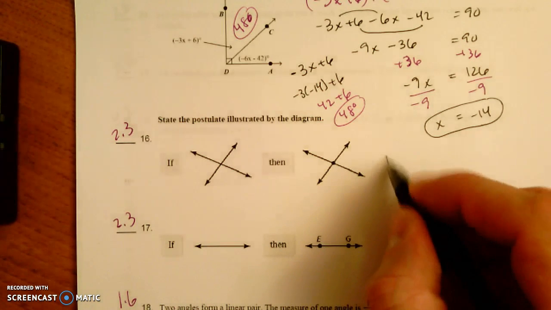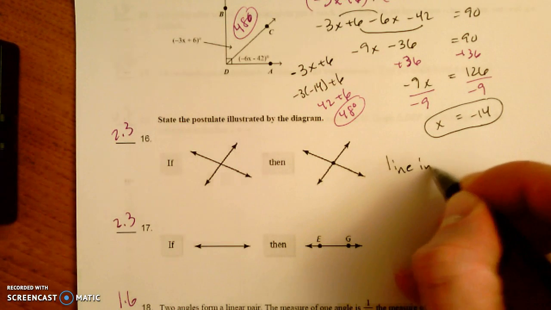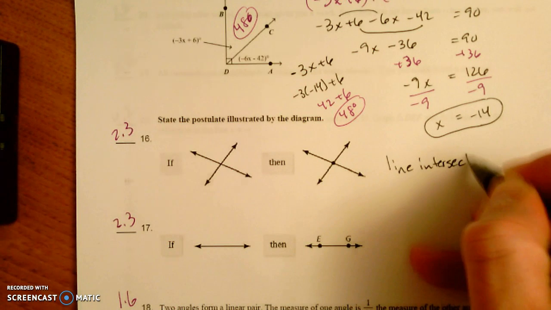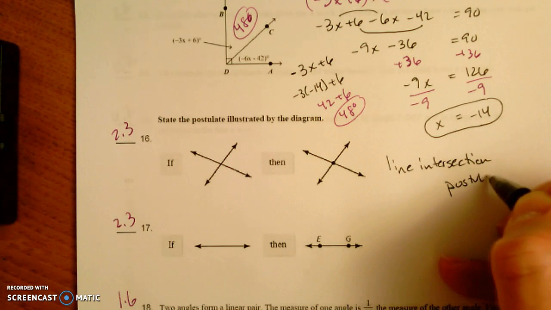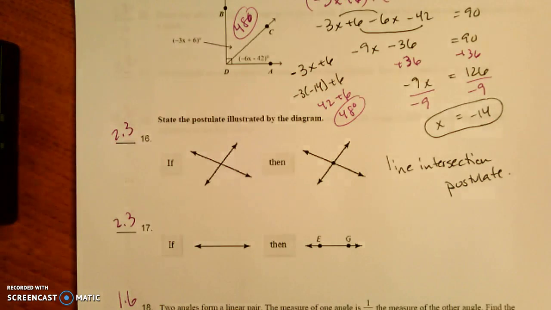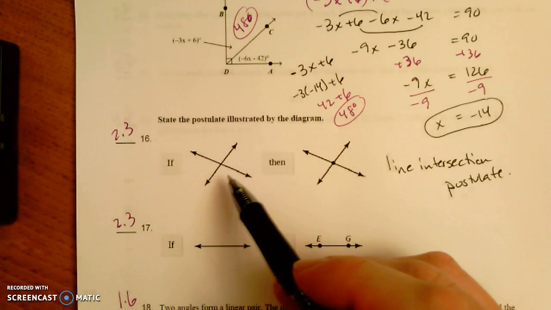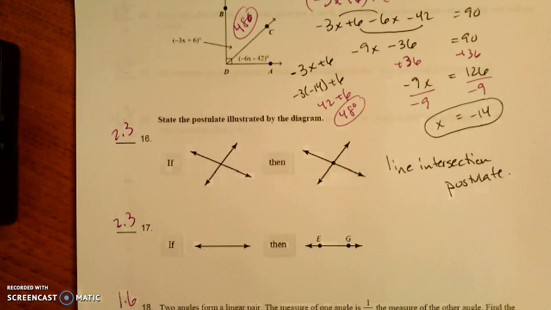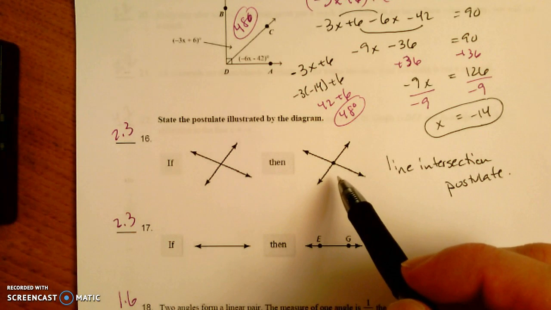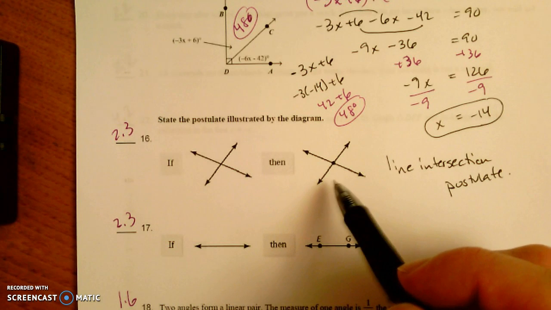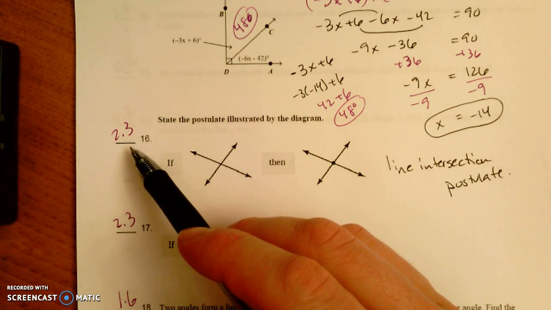This is the line intersection postulate. It says that if two lines intersect, because they don't necessarily have to intersect, they could be parallel or skew, then they intersect at exactly one point. And you'll find more about these postulates in section 2.3.